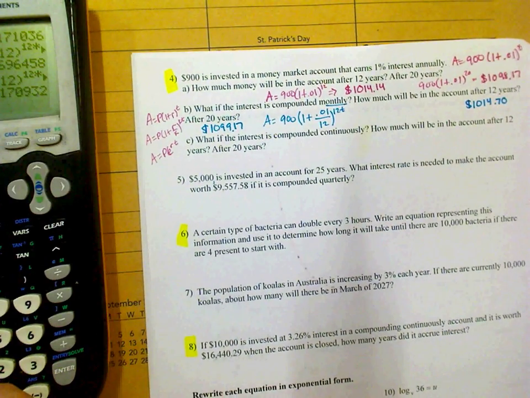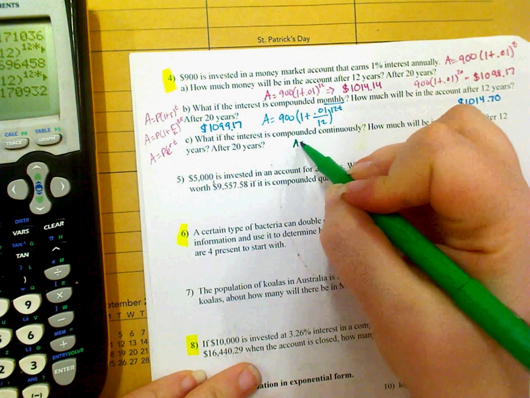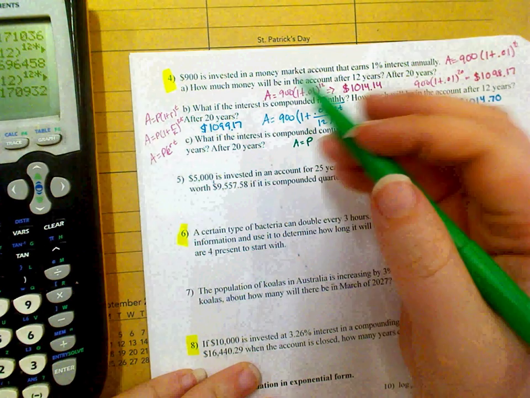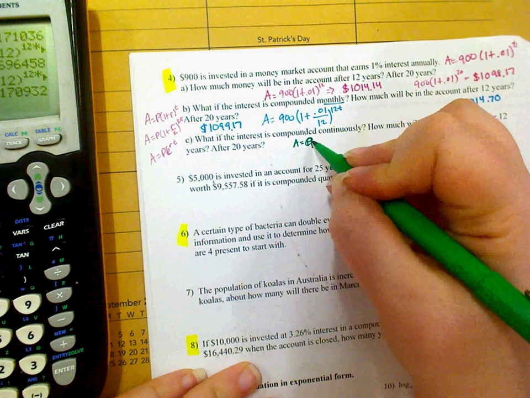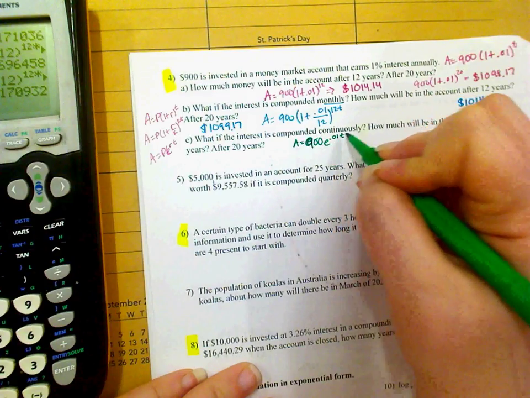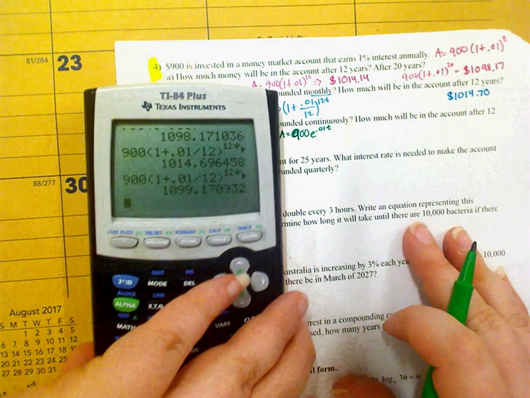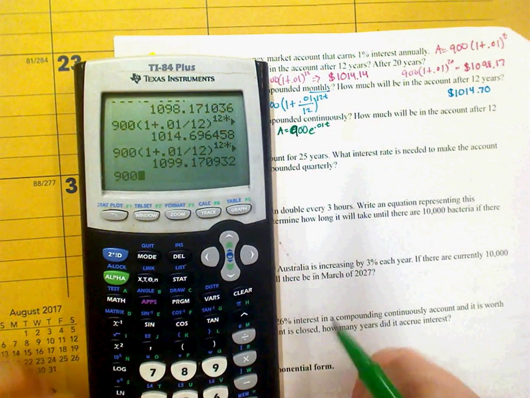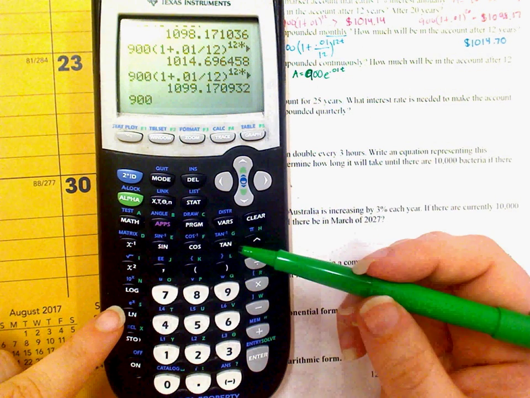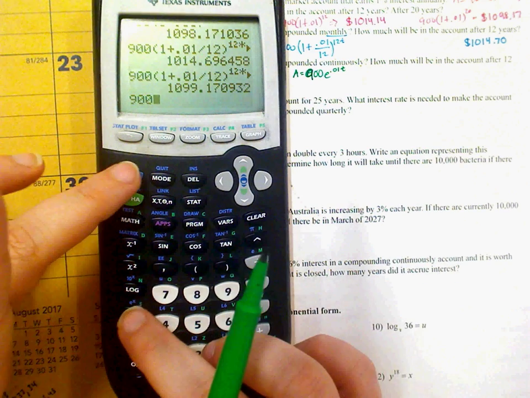And then compounded continuously is the Pert formula. So that would be amount equals principal, $900, times e to the r, which is 0.01 times t. So if I want to know how much the account will be worth after 12 years, I just say 900. And then e, don't forget the e is above ln right here, or above the division symbol right there. I prefer to use this one because it already raises it to a power. So 900e raised to the 0.01 times 12.